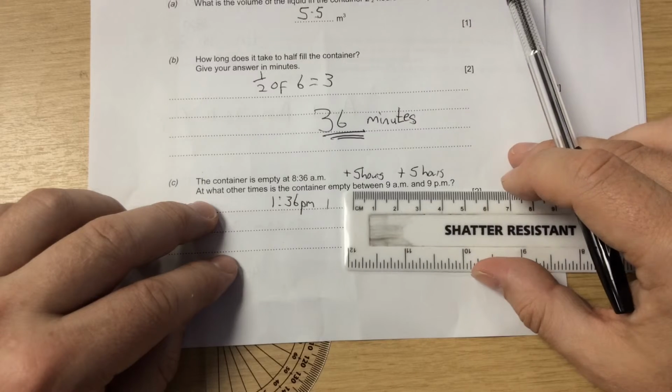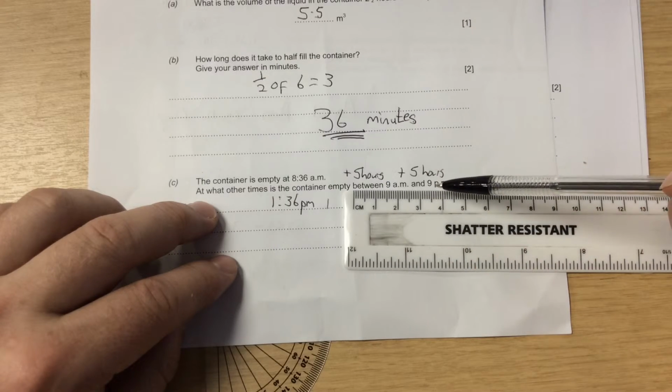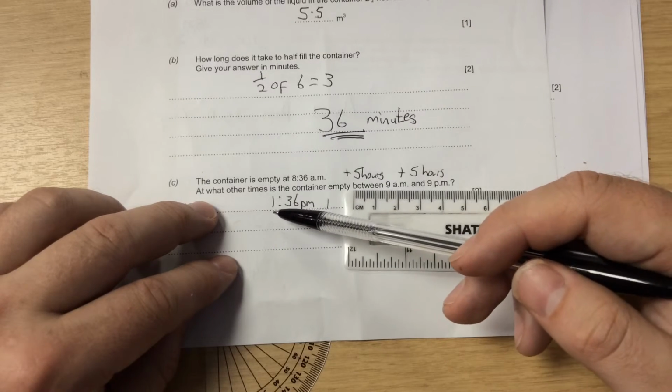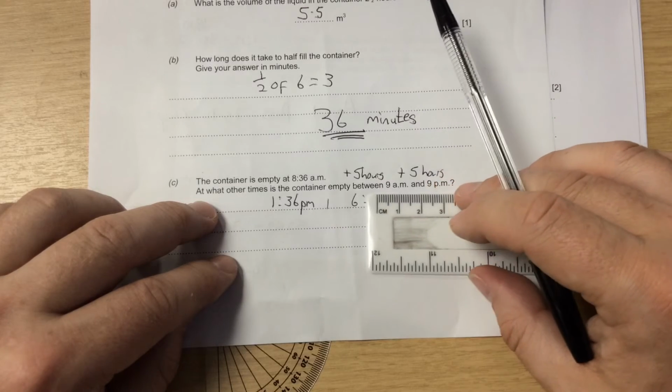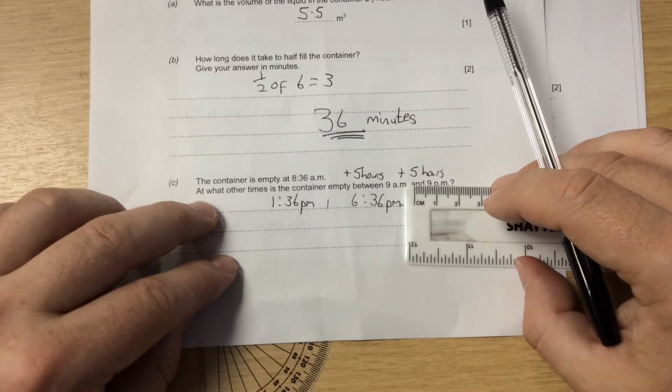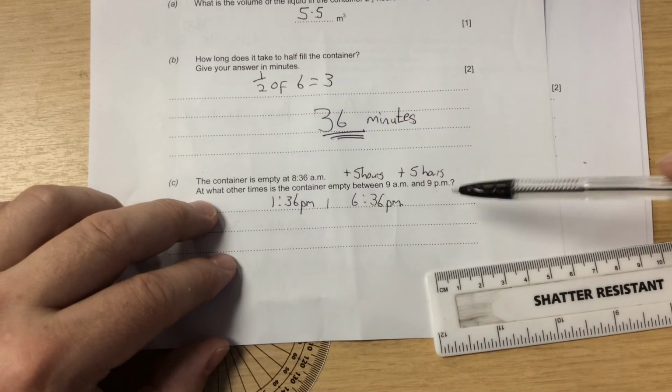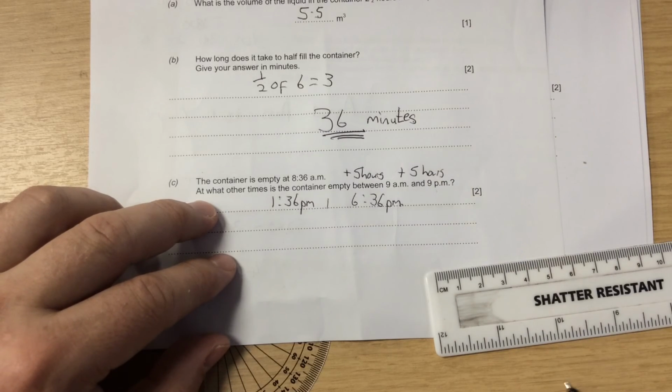And then, is there another 5 hours before 9 p.m.? Yes. So 1 hour, add 5 hours is 6, so it's 6:36 p.m. And there's no other time because the next one then would be after 9 p.m., it'd be 11:36 p.m.